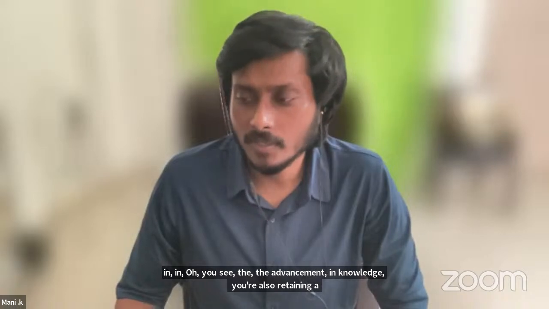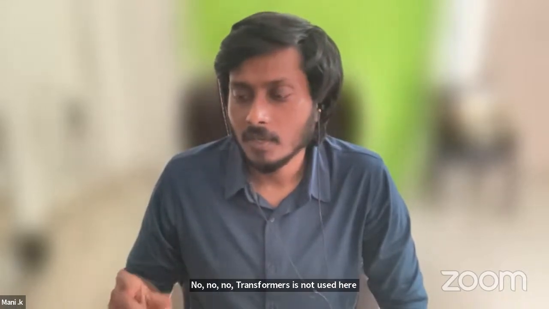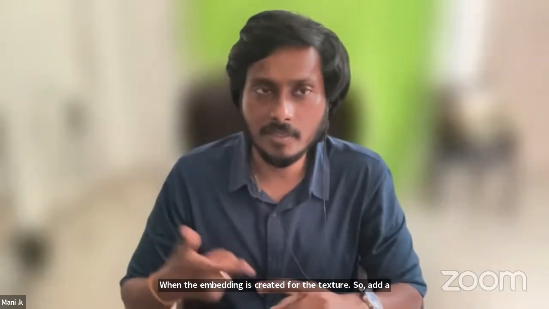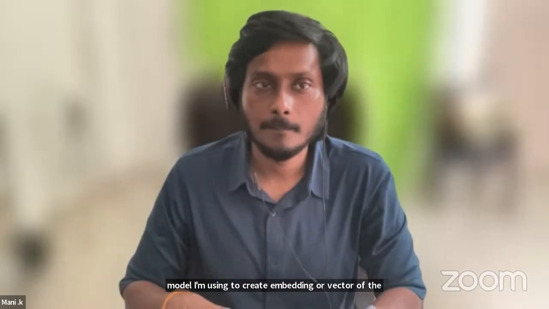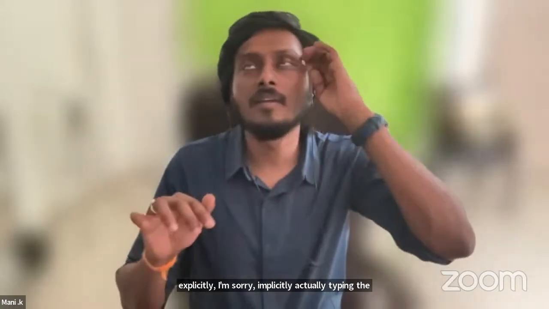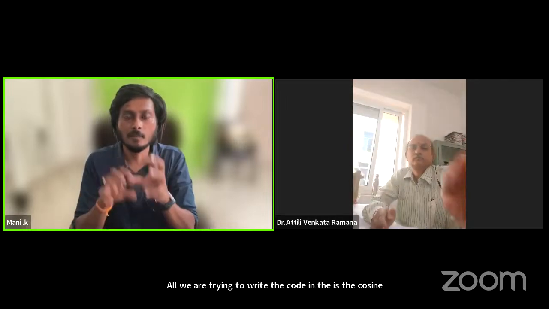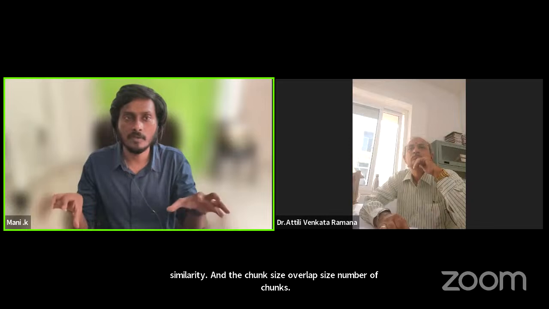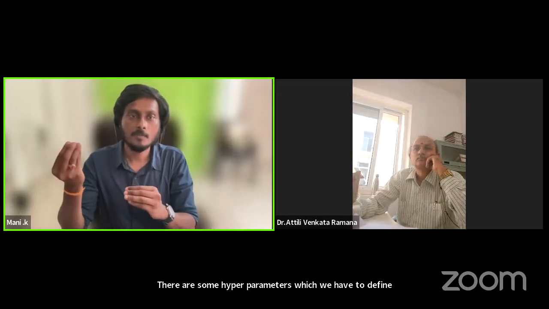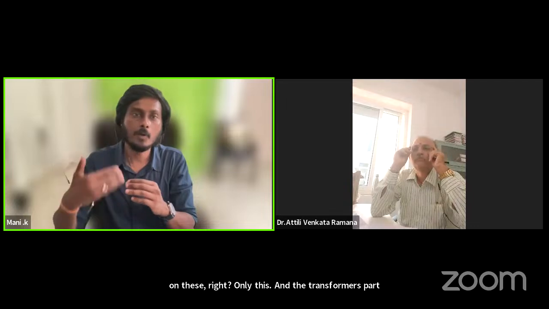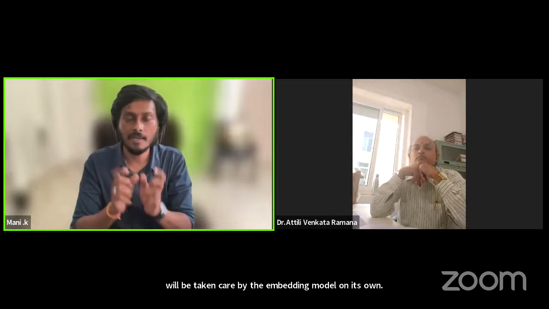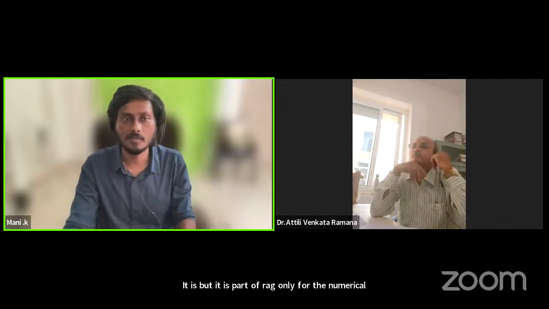No, transformers are not used here, because what we are doing is vector search. When the embedding is created for the text, the ADA model I'm using to create the embedding or vector of the text will be using transformers internally. So we are not explicitly typing the transformers code. All we write in RAG is the cosine similarity, chunk size, overlap size, and number of chunks. There are some hyperparameters which we have to define. Only this. And the transformers part will be taken care of by the embedding model on its own. But it is part of RAG only for the numerical representation of the chunks.